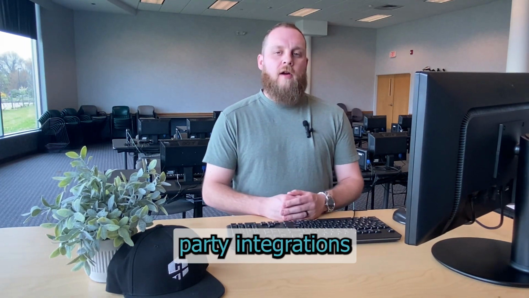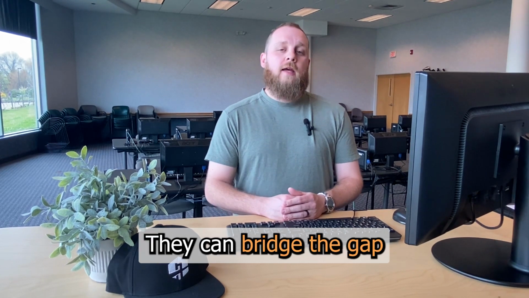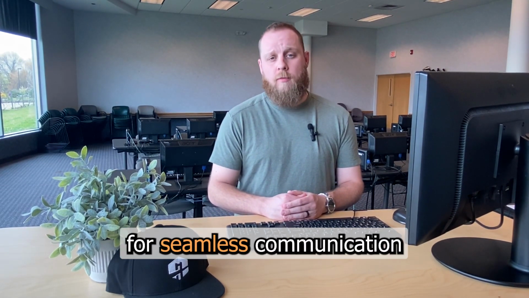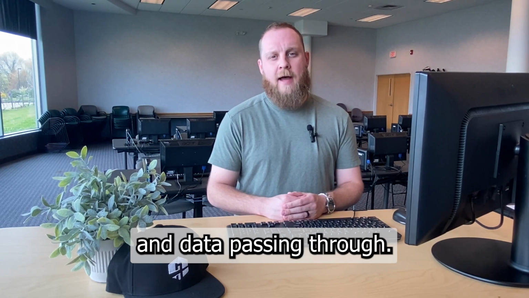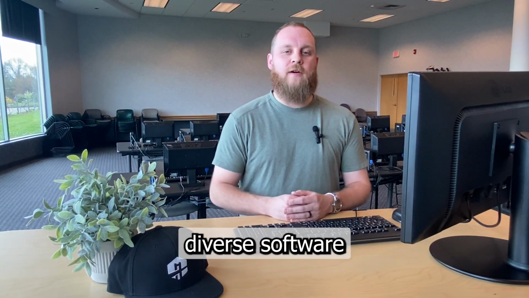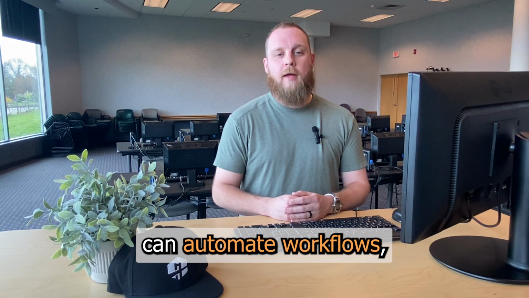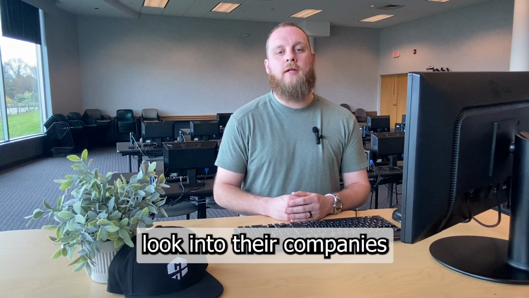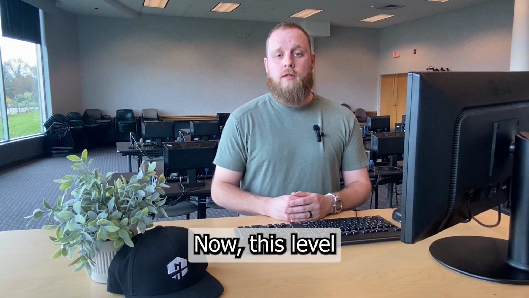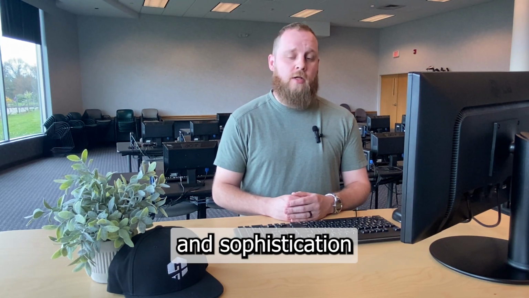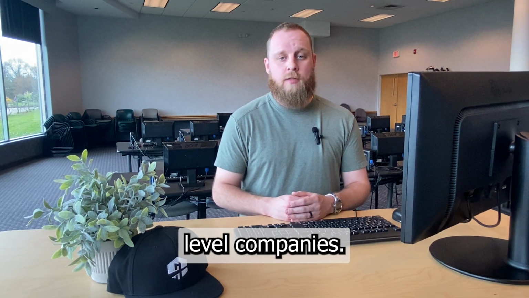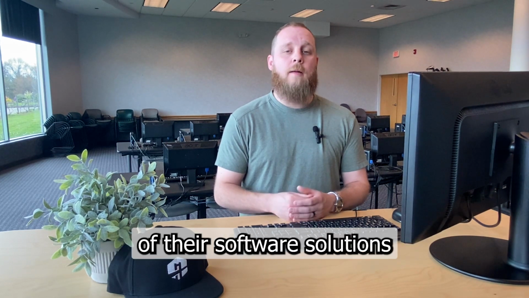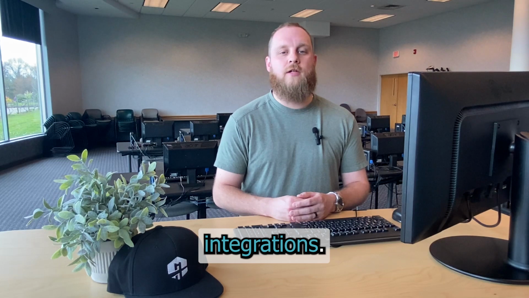Now, that's where third-party integrations can come into play. They can bridge the gap between your different software solutions, allowing for seamless communication and data passing through. By integrating diverse software solutions, companies can automate workflows, eliminate data entry, and gain a holistic look into their company's operations. Now, this level of integration and sophistication isn't just for enterprise-level companies. Any company can truly unlock the full potential of their software solutions by utilizing these third-party integrations.